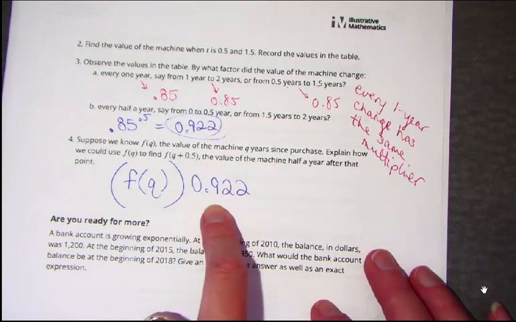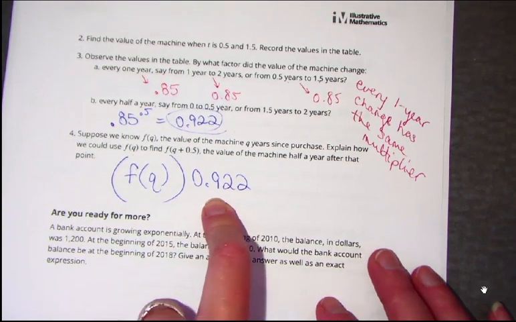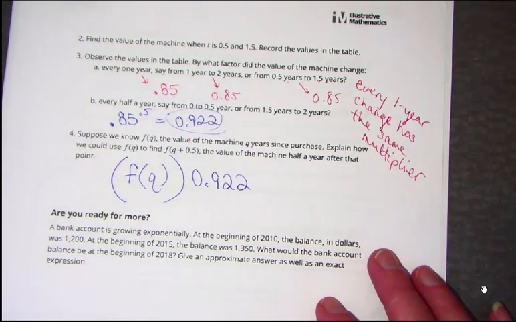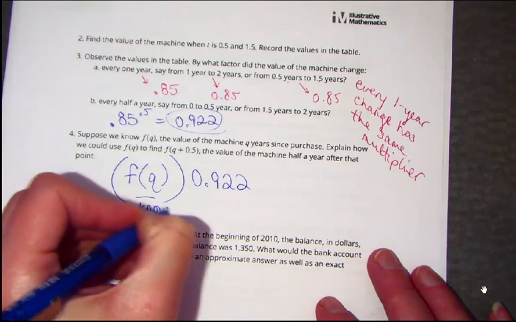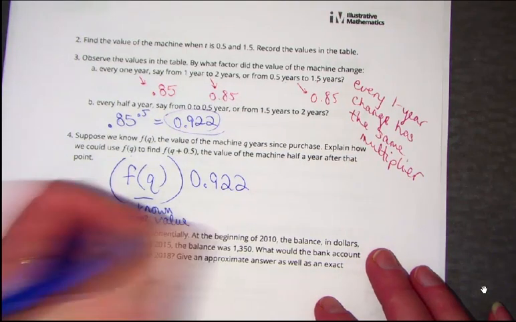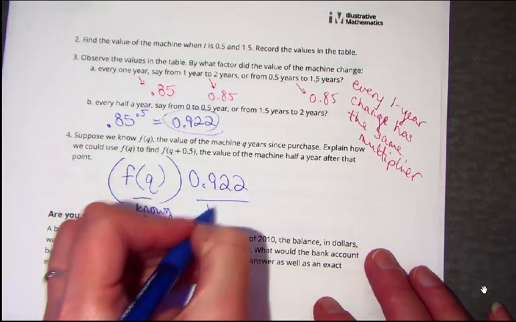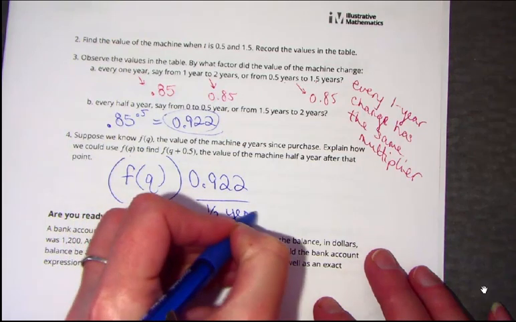So just taking that half year multiplier and using that. So this would be our known value, and then this is our half-year multiplier.